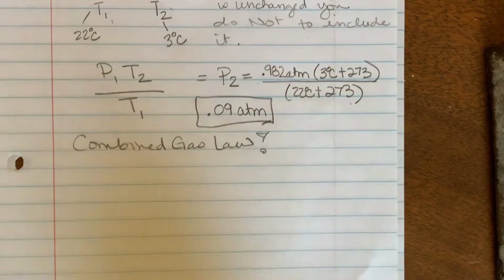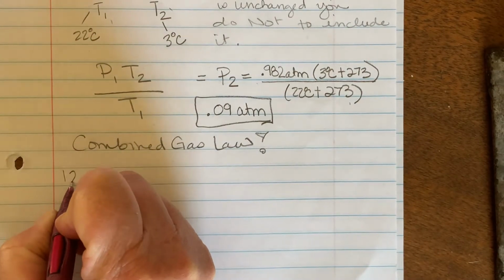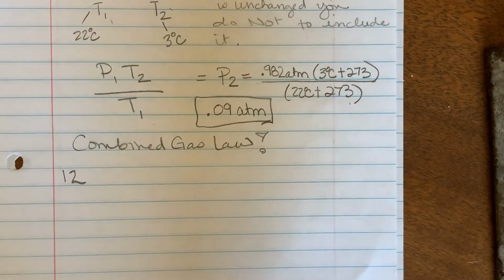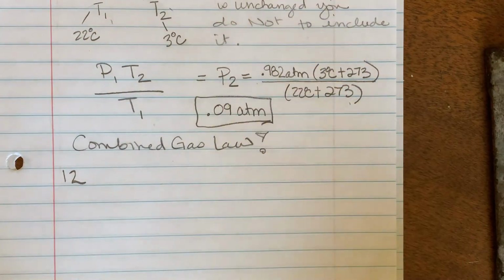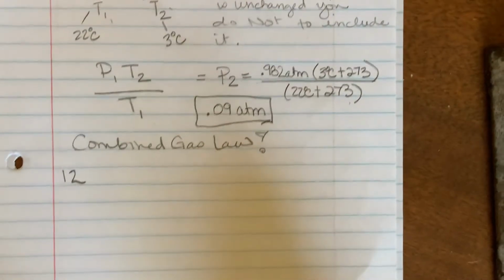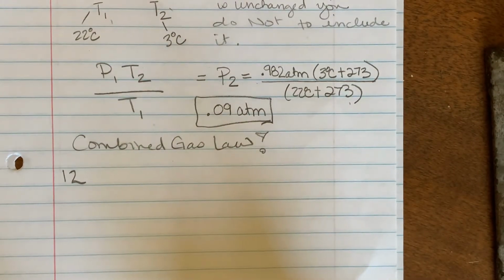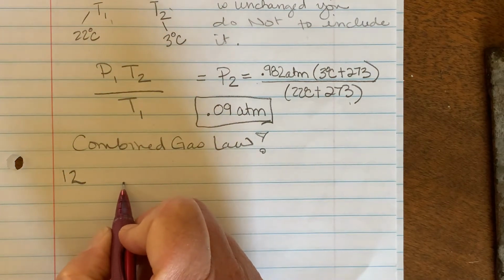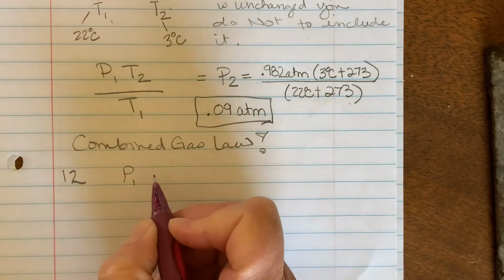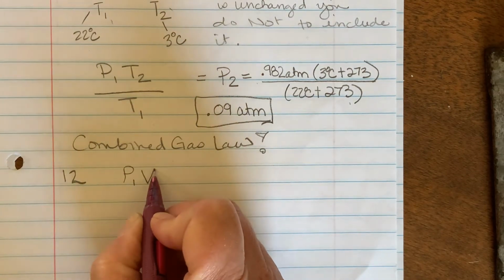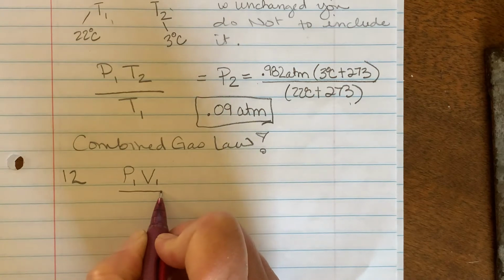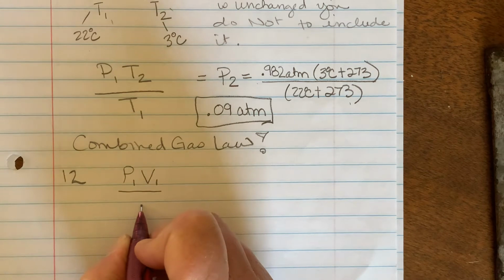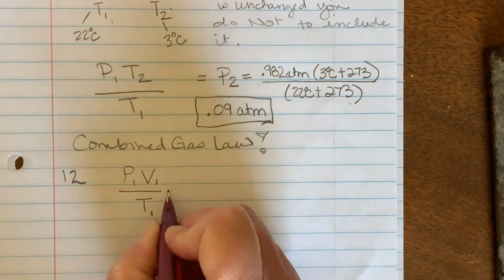Okay, so we're going to start with the combined gas law, and it shouldn't be a surprise. The combined gas law is just all three of the previous gas laws put together into one formula. So you can manipulate all of these things at the same time. And in order to write it in its basic form, it's just going to be like Boyle's law and Charles's law and Gay-Lussac's law all put into one.